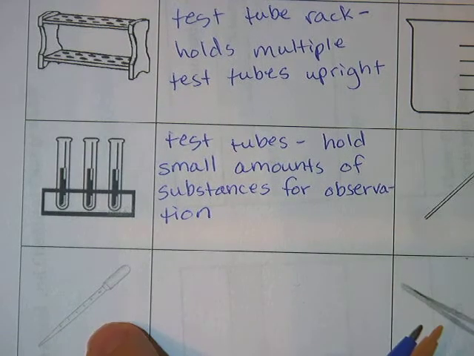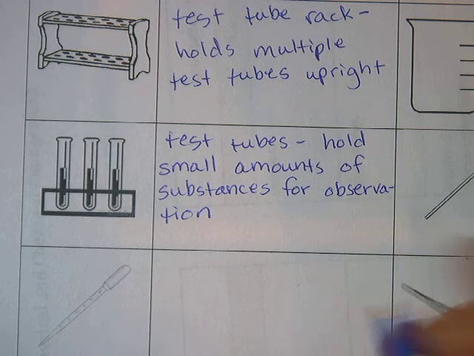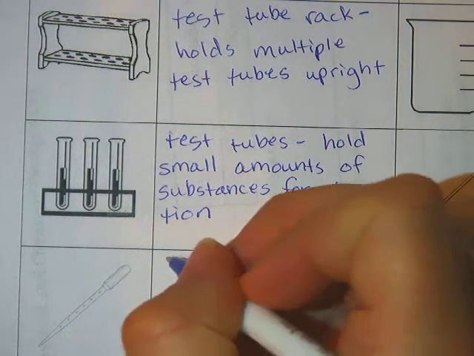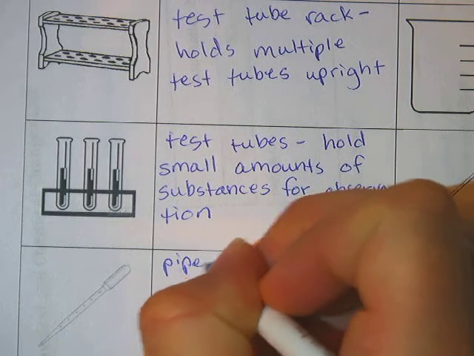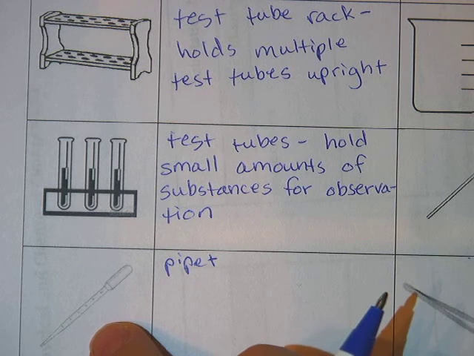And this next one down, it's not showing up super dark on my video, but obviously it's on your paper right in front of you. This is called a pipette. There are lots of different kinds of pipettes. This is just one kind. We use disposable pipettes, but this is a public school and we don't have a lot of money, so you're not going to dispose of them.